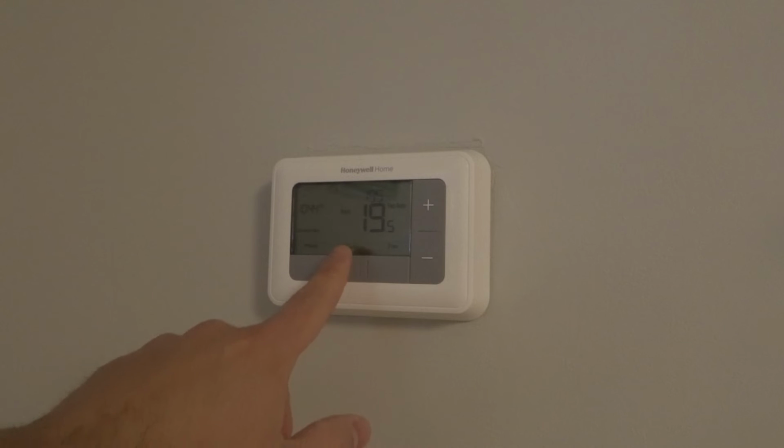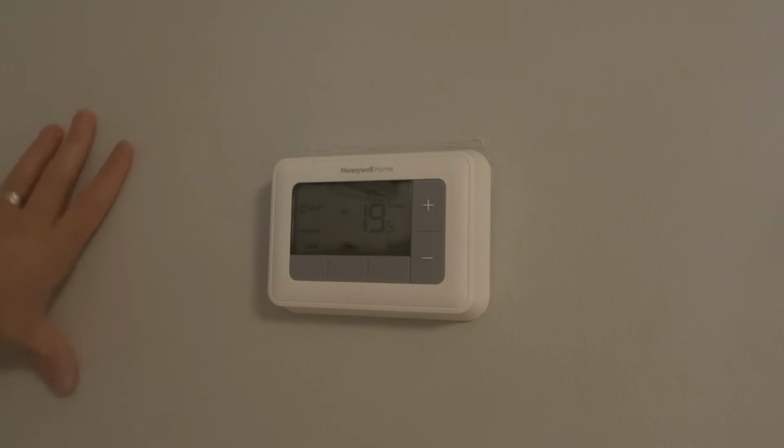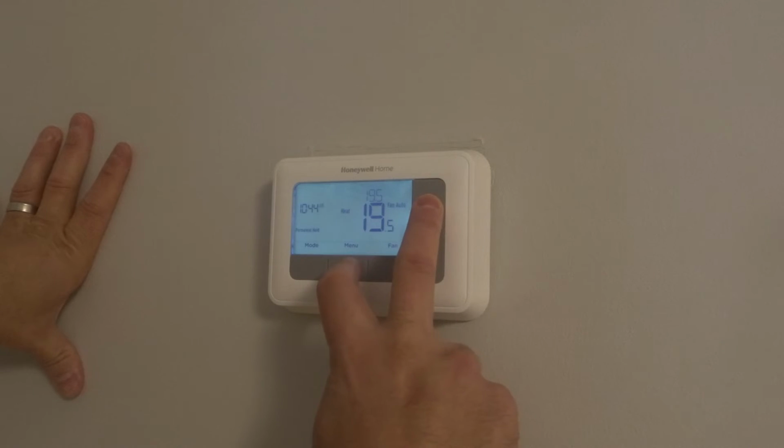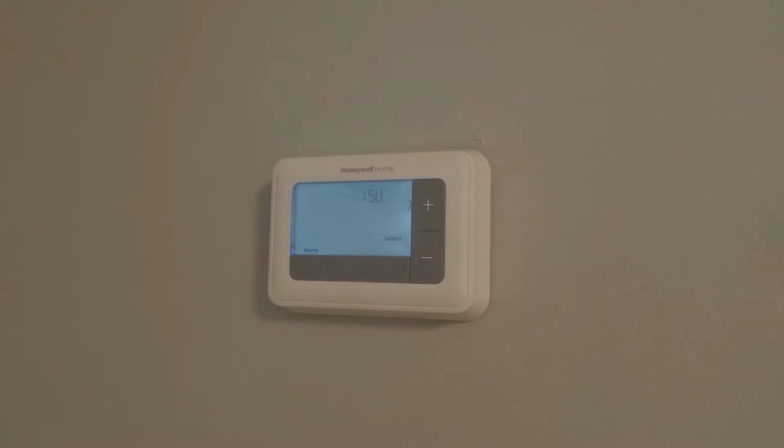Essentially, you want to find two buttons. You want to find the menu button and the plus button. Once you've found the menu button and the plus button, you want to press and hold those two buttons down for about 5 seconds. I'm going to press and hold them down. And once I've held them down, you can see this is the advanced menu.